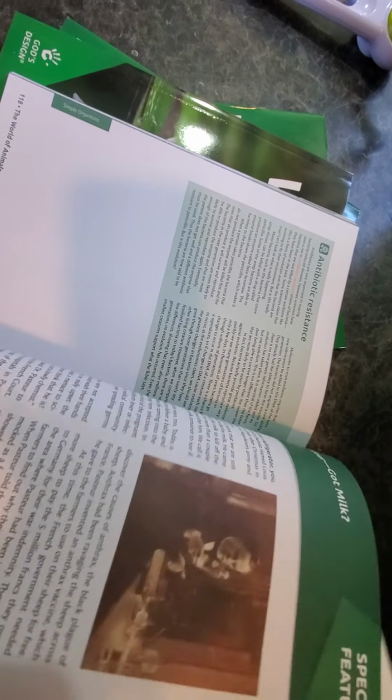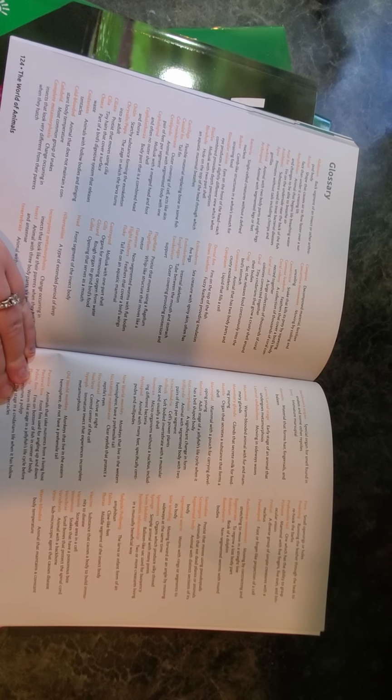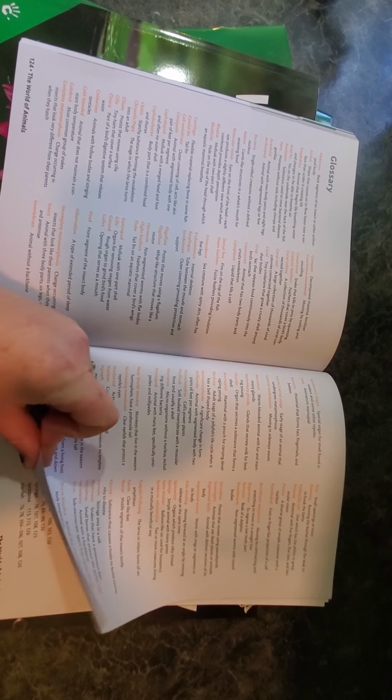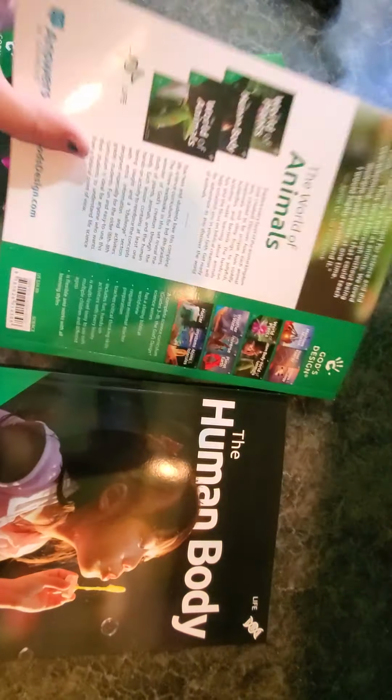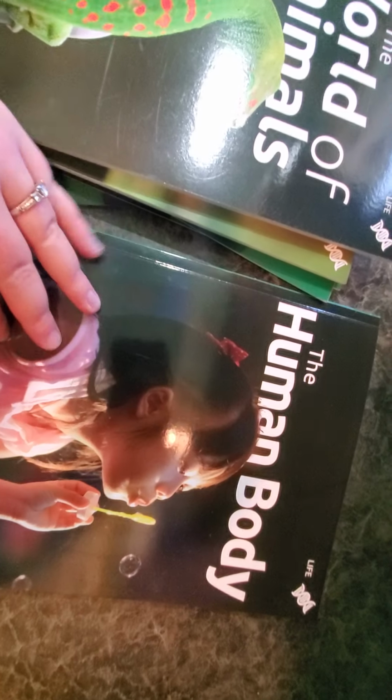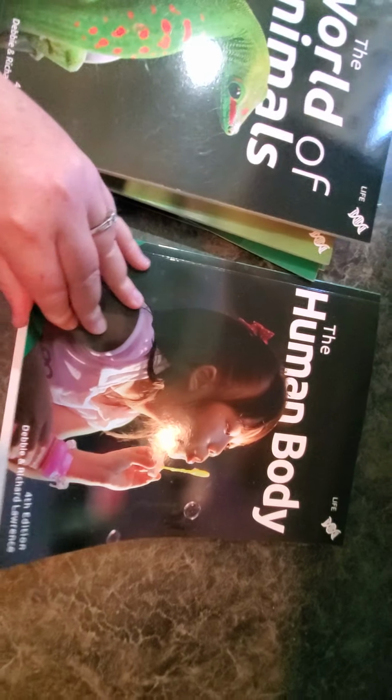All right, and just like the other one, you have your glossary back here. Let me get. All right, and here's the glossary, the challenge glossary, the index, and the photo credits. Sorry about that. Then we have the human body.